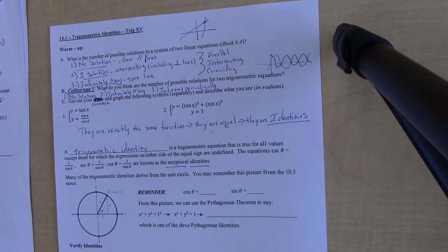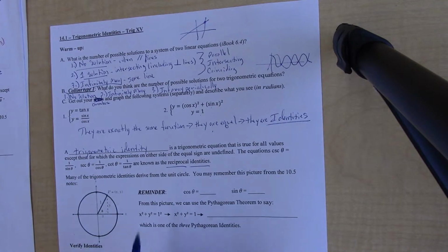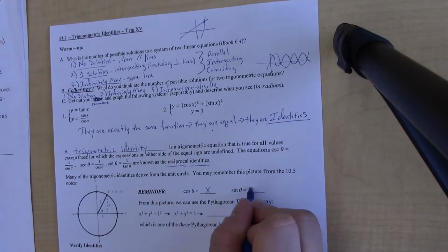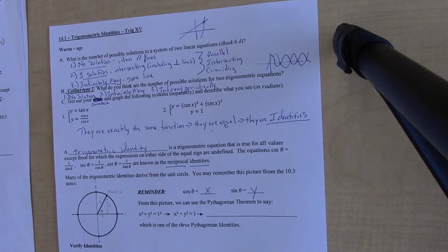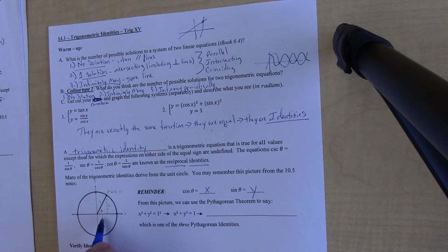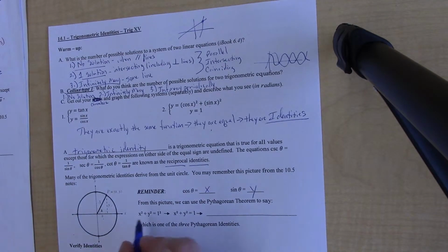Many of the trig identities derive from the unit circle itself. You may remember this picture from 10.5, from 10.8 notes, etc. And remember that cosine is just my x value and sine is just my y value. So from this picture, well, the Pythagorean theorem to solve here would say x squared plus y squared equals a squared plus b squared equals c squared, really, is what I'm doing here.